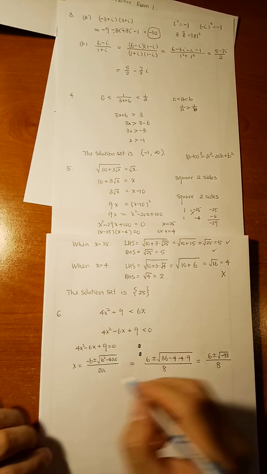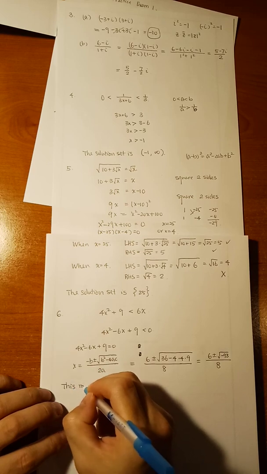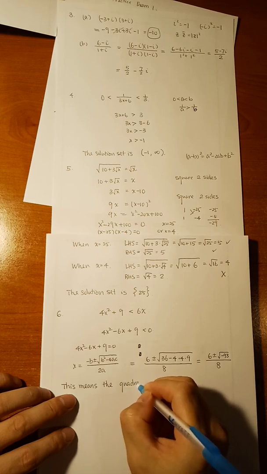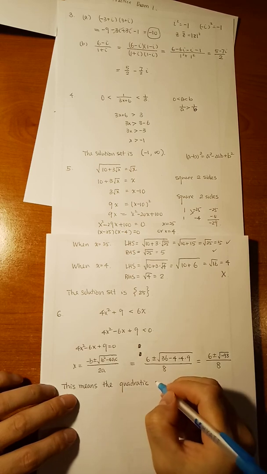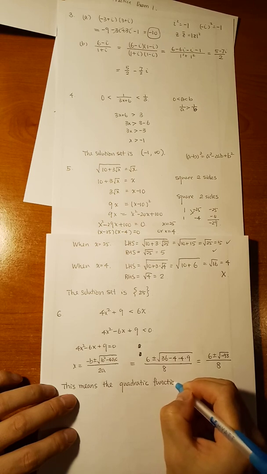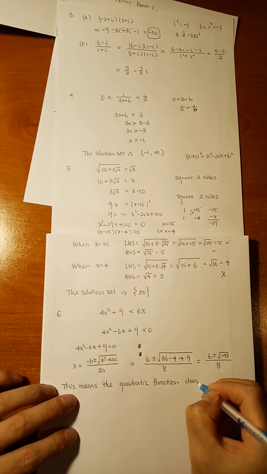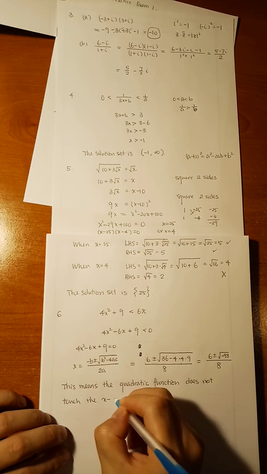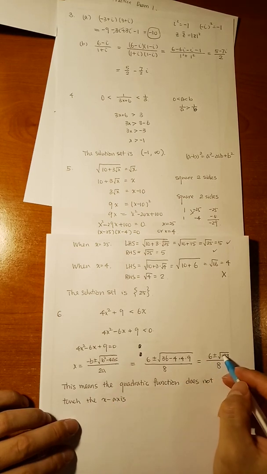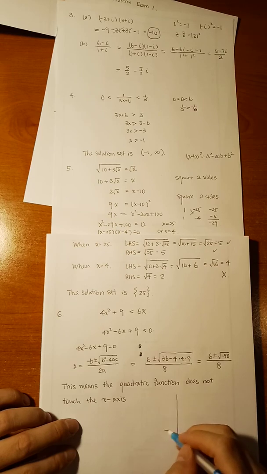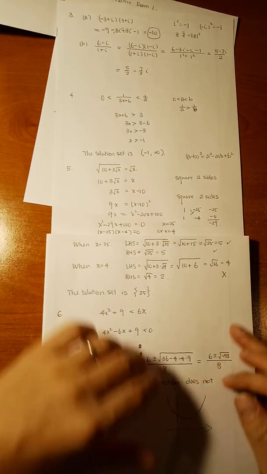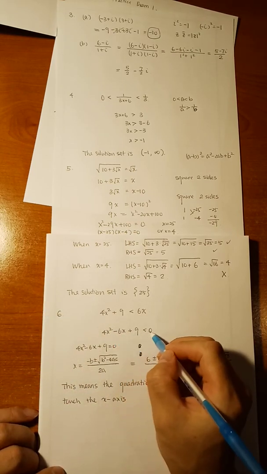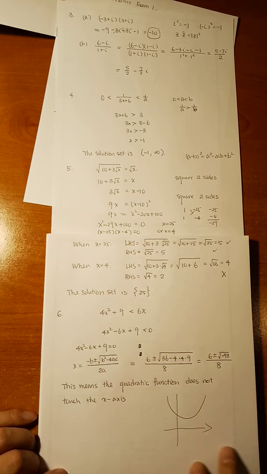The negative means the quadratic function does not touch the x-axis. When you have a negative discriminant, it means your graph is like this. So it's always above the x-axis. There's no part below the x-axis. But here you're looking for the solution less than 0. You're looking for the solution below the x-axis.